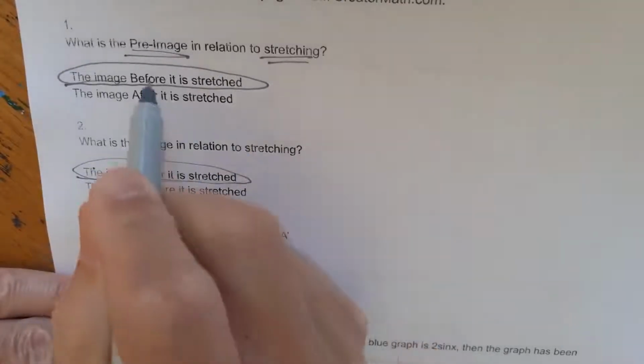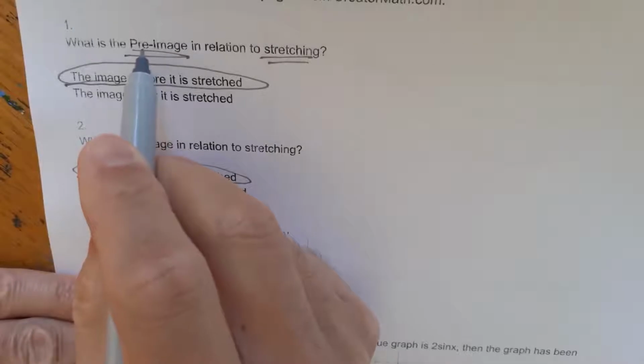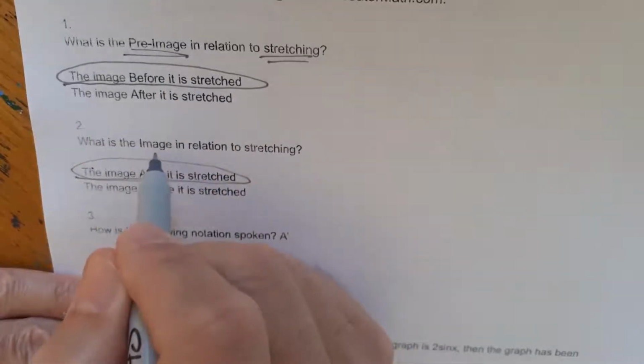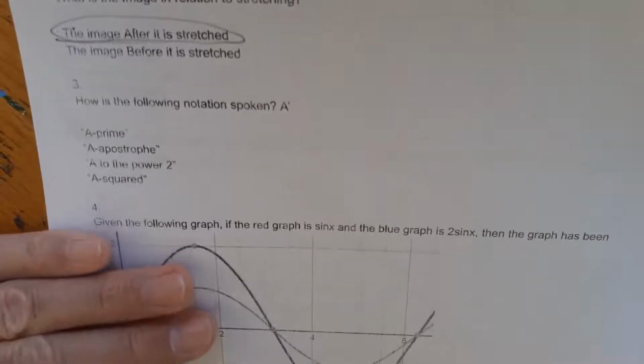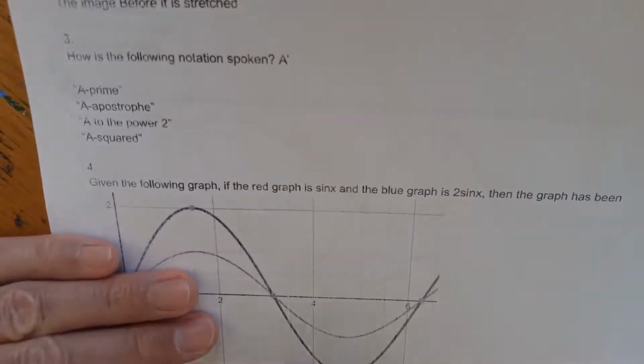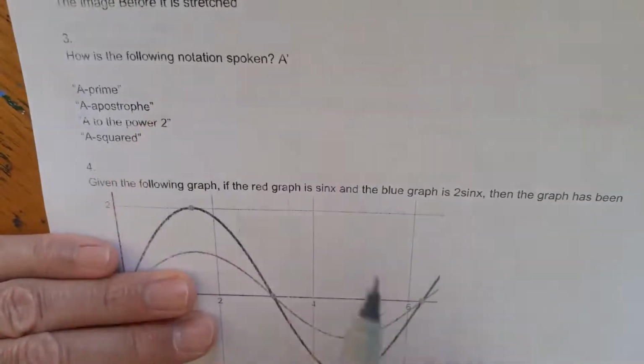So we're going to start with an image. That's the pre-image. Pre being before something happens to it, right? In this case, we're stretching it. And image being what happens after it's been stretched, right? Pre-image and image. That's the vocabulary you'll need to understand where we are in the process of did we stretch it yet or not.